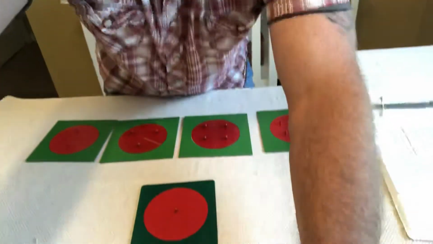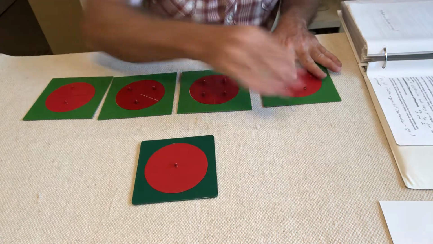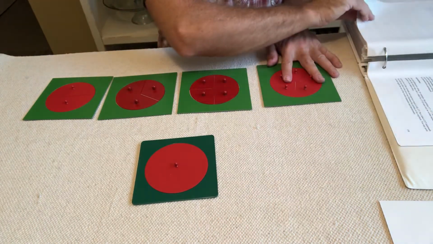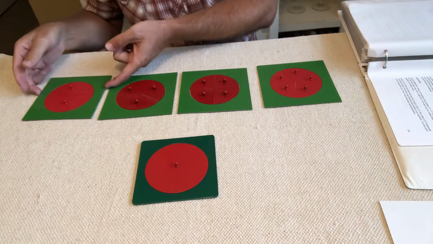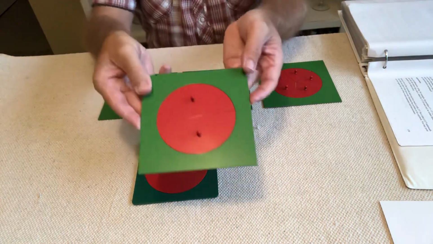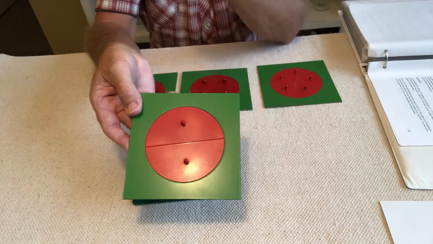All right, so let's take a look at what we have here on the rug. Here are my fraction insets, and I want to first talk about this one, and I want you to see if you can think about what the name of that is.